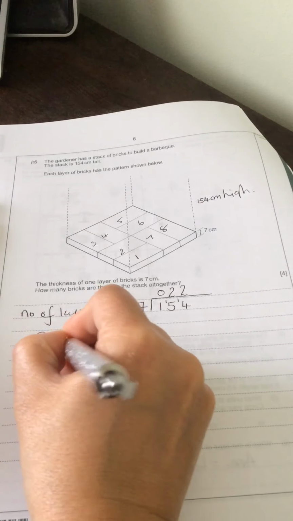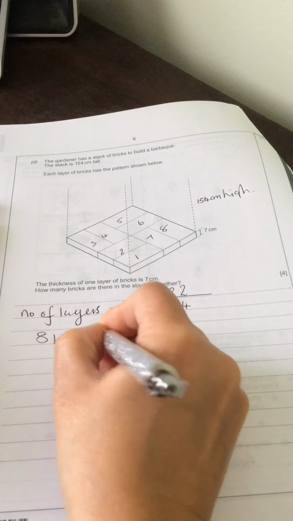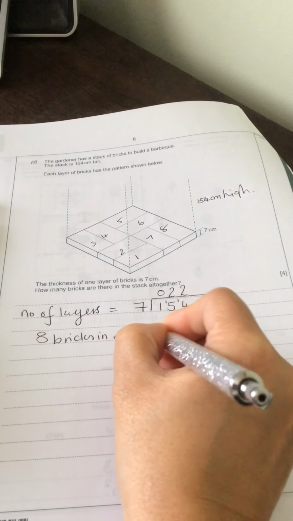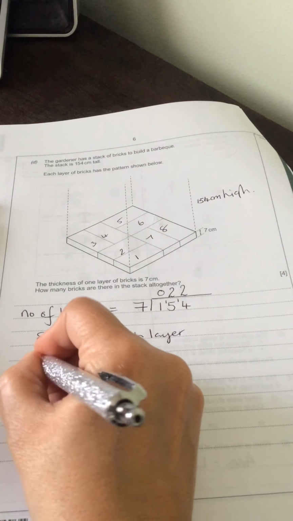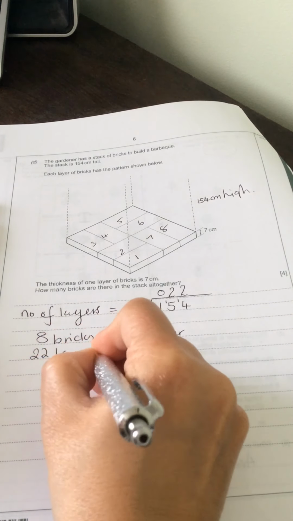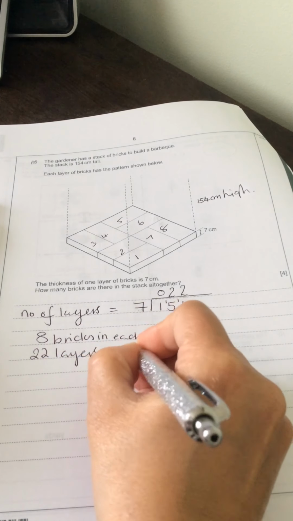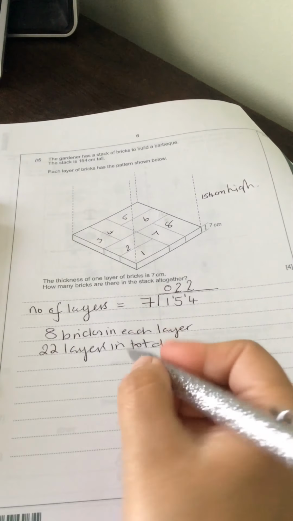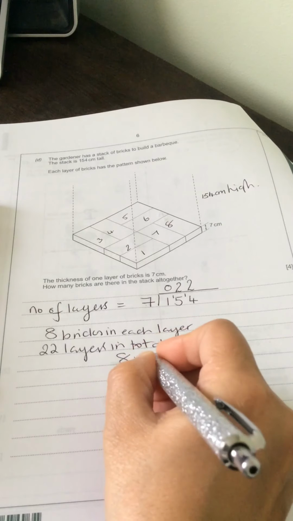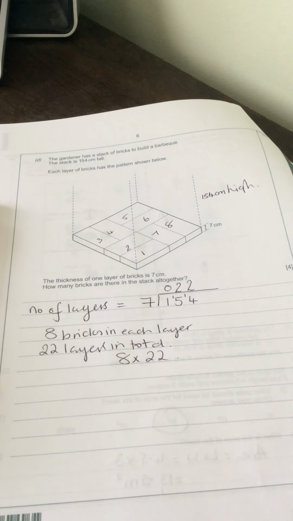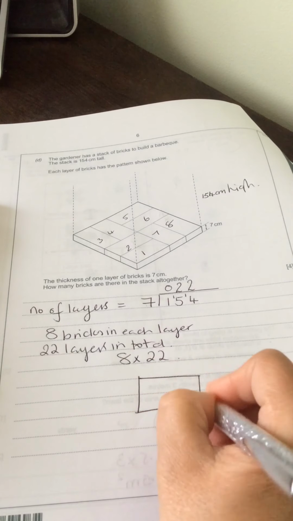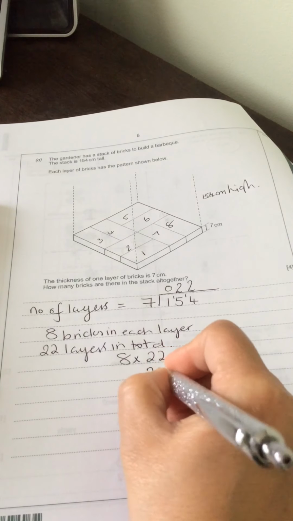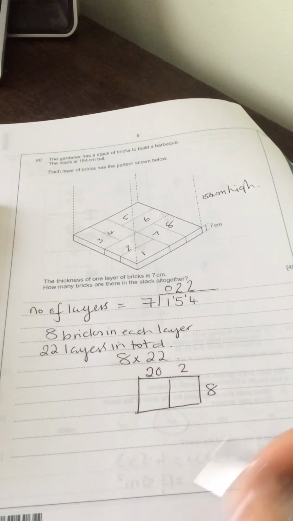So 8 bricks in each layer. There are 22 layers in total. So the question is asking me to do 8 lots of 22. We're multiplying, so I'm going to do the grid method. 20 and 2 and 8.